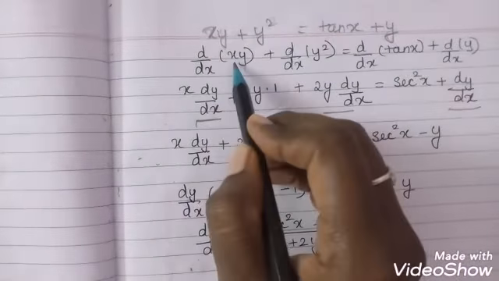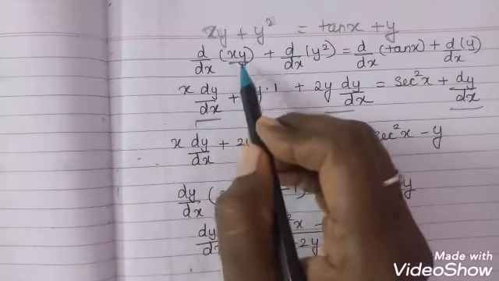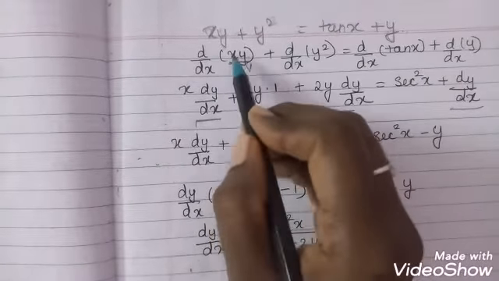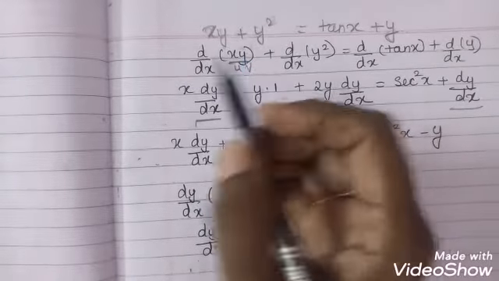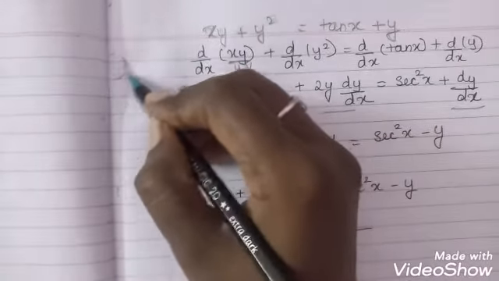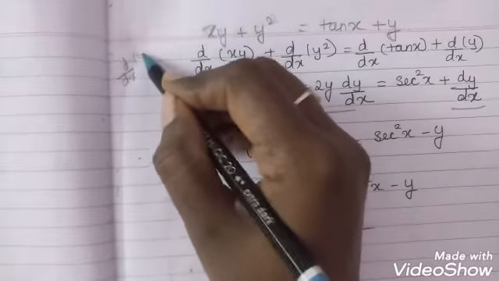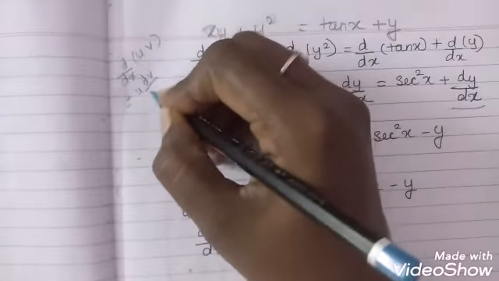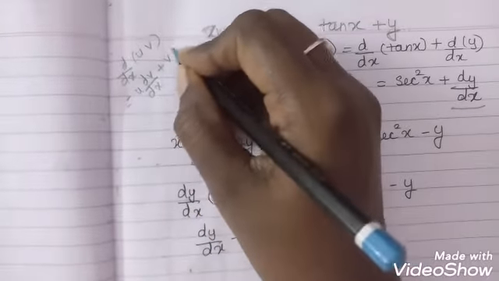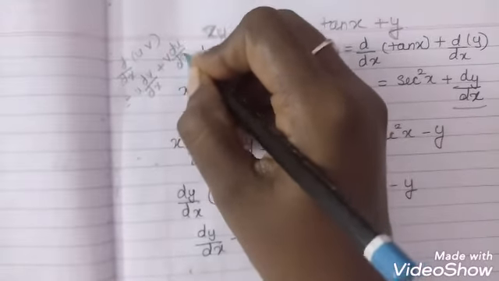Now here if you see, you have x into y. What is this x into y? It's nothing but u into v. I already told you, it is a product of two functions. So how do you differentiate it with respect to x here? d by dx of u into v is equal to u into dv by dx plus v into du by dx. This is what you have here.